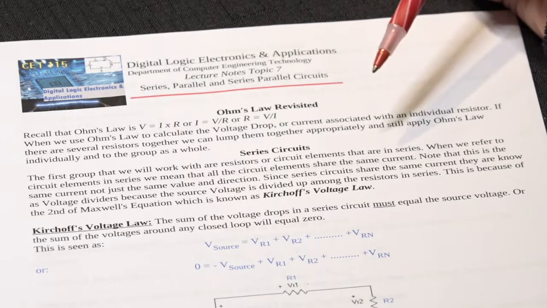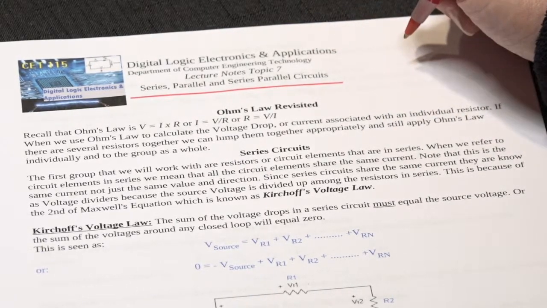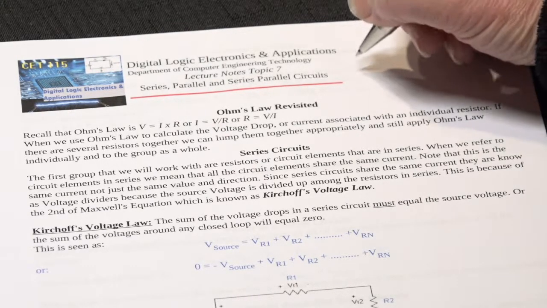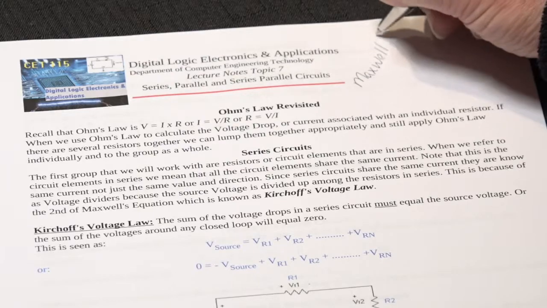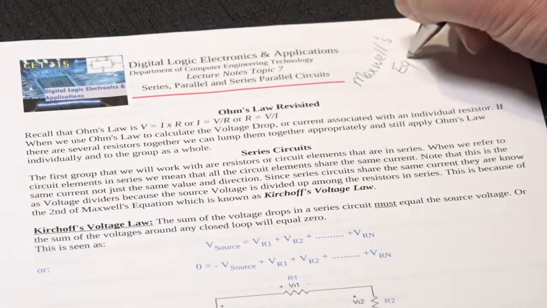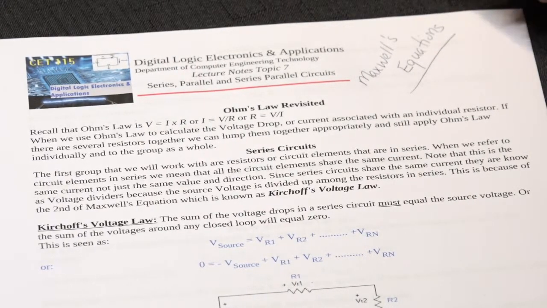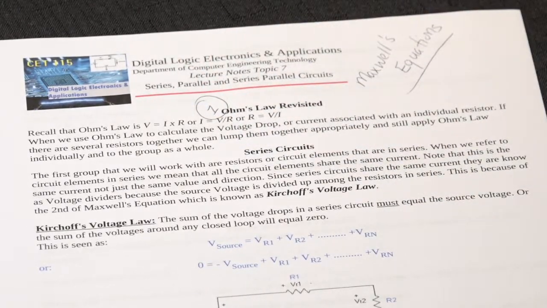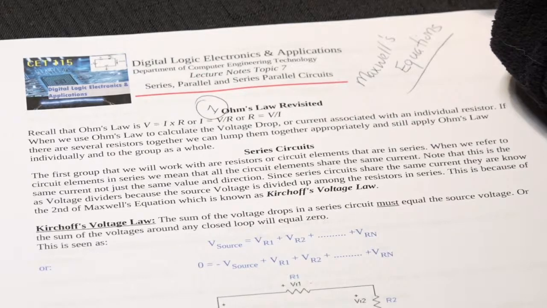Now, you may remember that I said many moons ago that there were 4 laws that dealt with all of electronics, and I'm just going to go ahead and write that right down here. They were called Maxwell's equations. And the first of those is, of course, Ohm's law, number 1. Now, when it comes to series circuits, we first start talking about number 2.